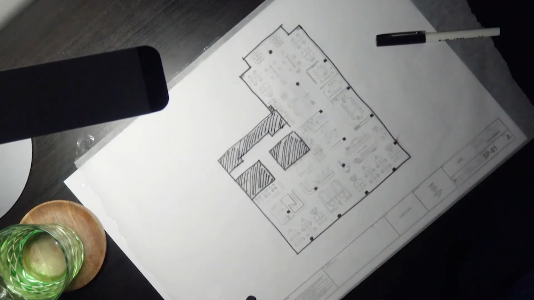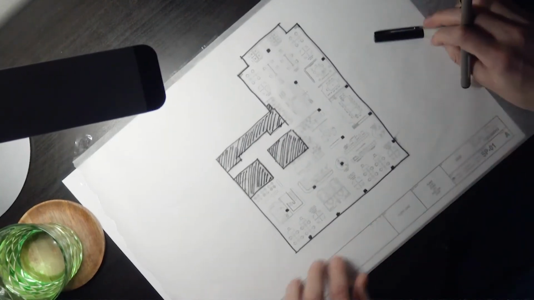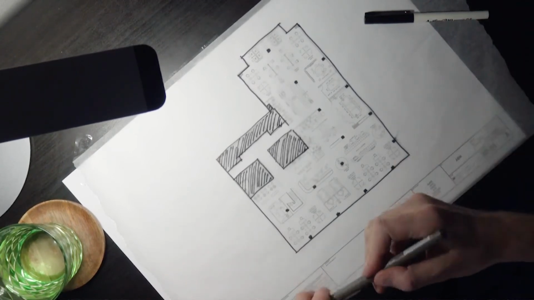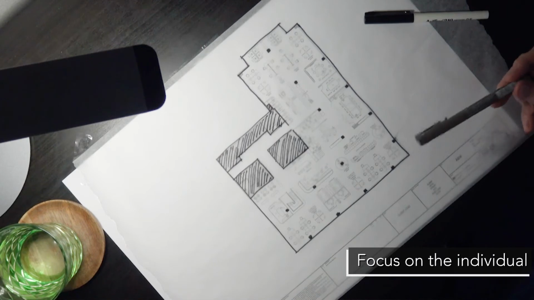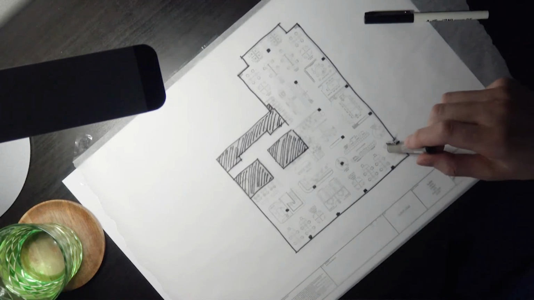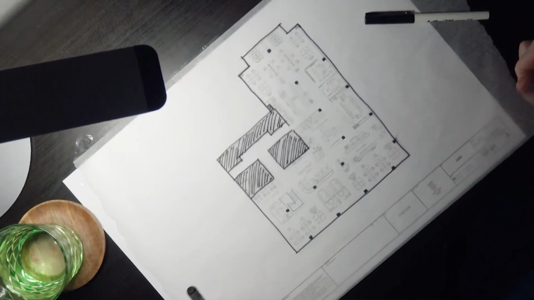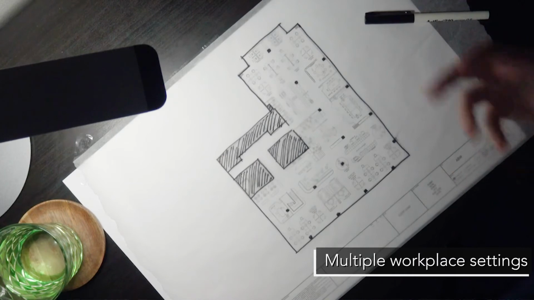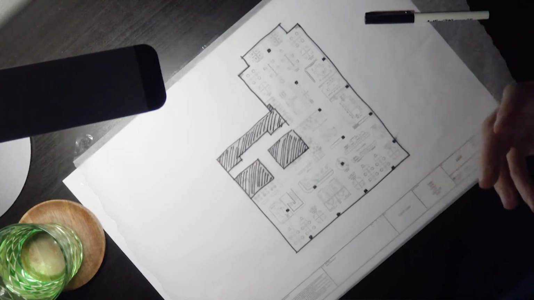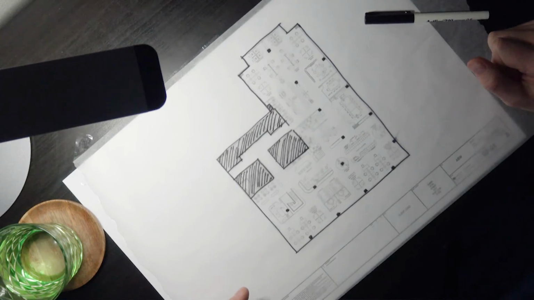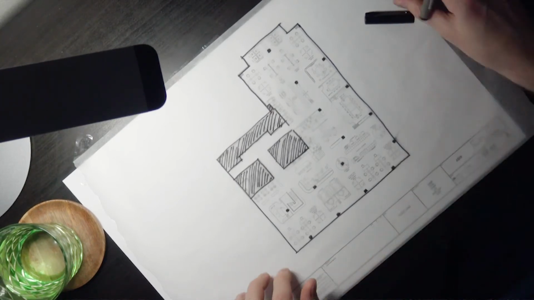Okay, so this is our activity-based working concept. As I said, activity-based working has a greater focus on the individual, and it's more a case of creating more opportunities and different settings where people can go and work and choose where to work based on the activity they're carrying out. Hence the phrase, activity-based working. So let's start off with the entrance.